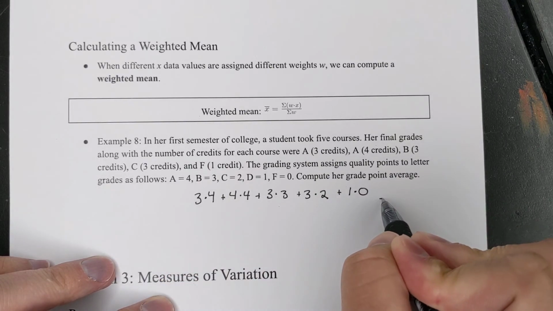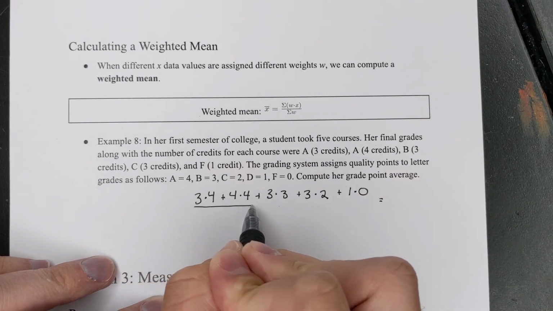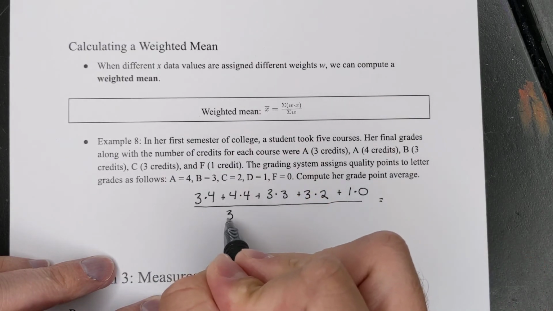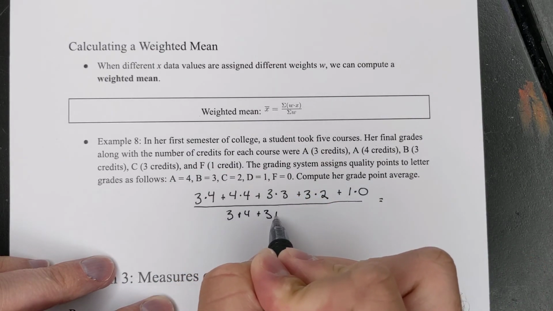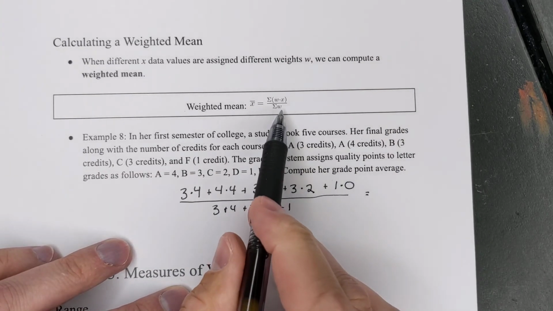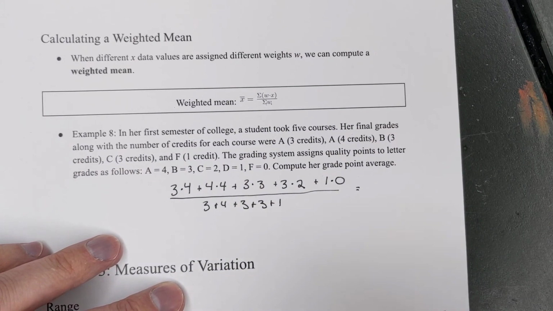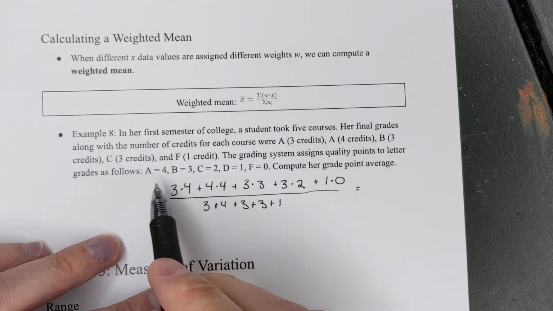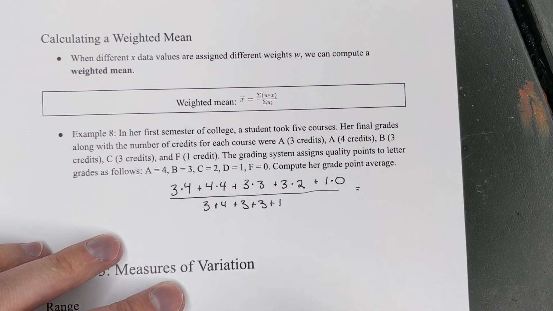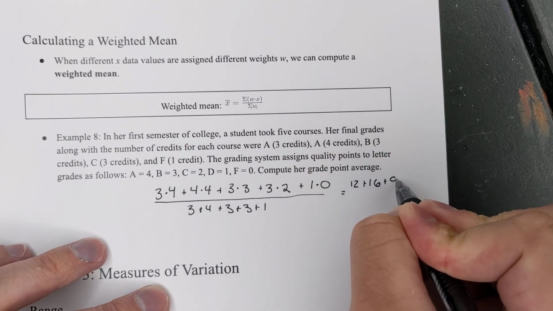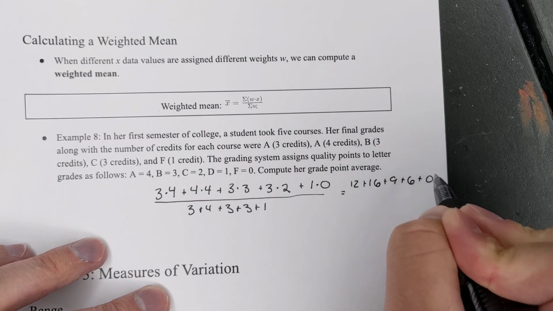And then you would divide by the total number of credits attempted. So 3 plus 4 plus 3 plus 3 plus 1. So that's the W, the weight. Okay, the weight is the credits each course is worth. X is how much it's worth. So on top, we've got 12 plus 16 plus 9 plus 6 plus 0.